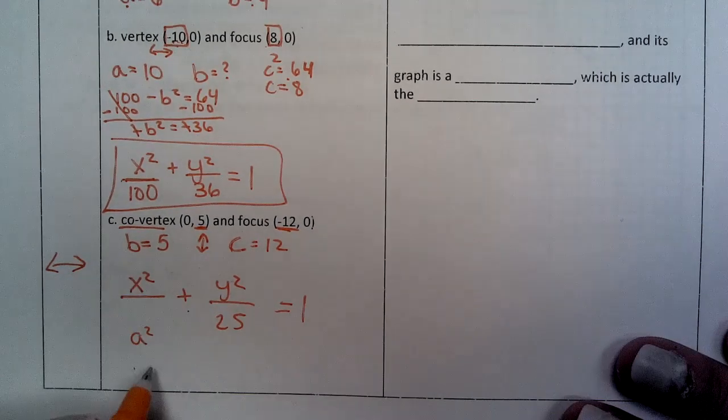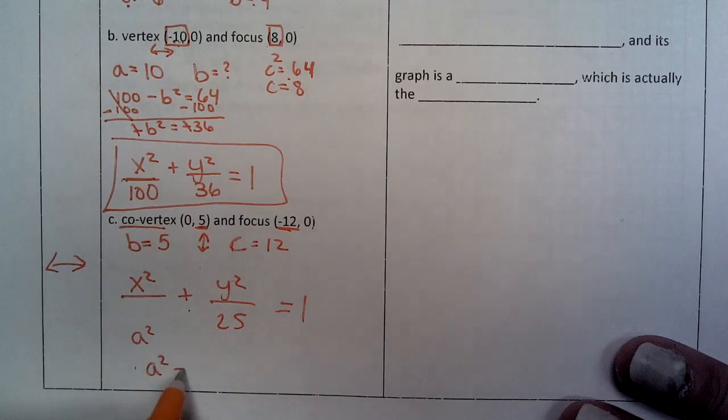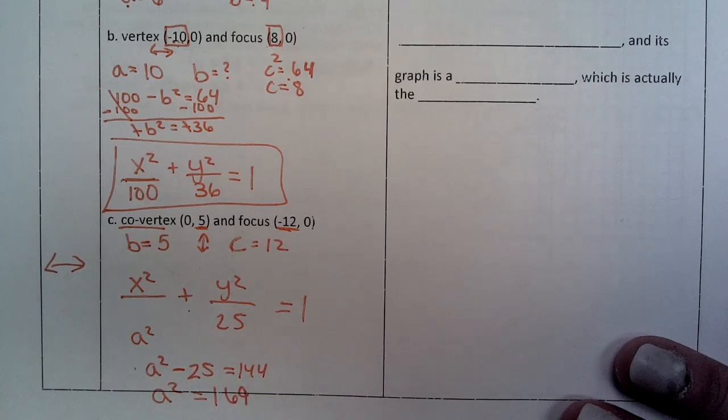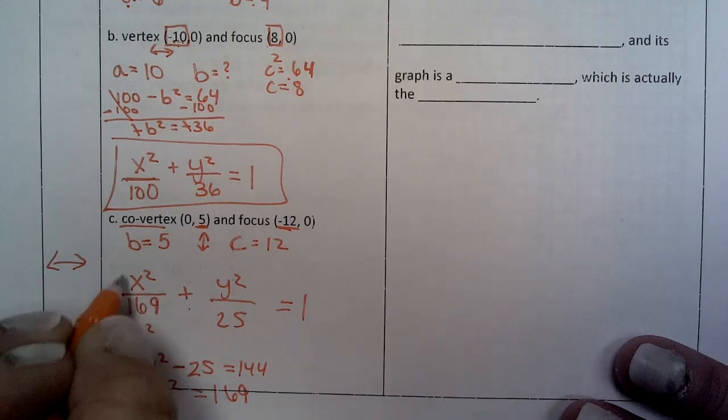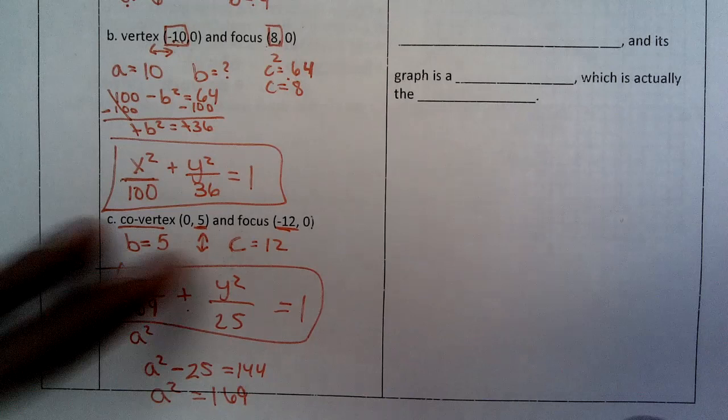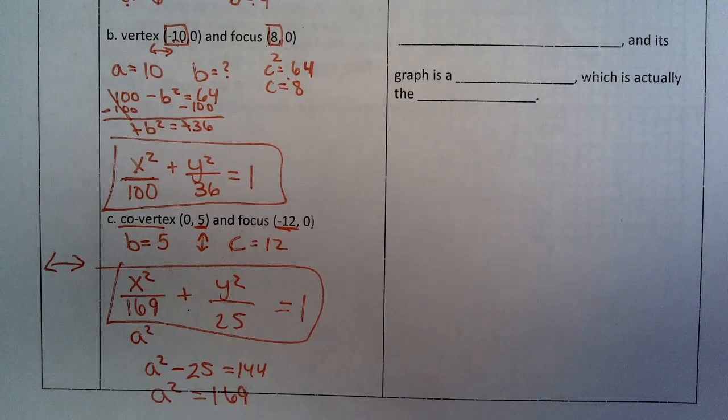Okay, so let's go on ahead and solve for that a squared. So a squared minus 25 equals 144. So we get a squared equals 169. We don't even need to take the square root of it. We can just plop it right in there. The square root of it is 13. That's fine, but we really don't care. We just need that a squared value at this point for this problem.